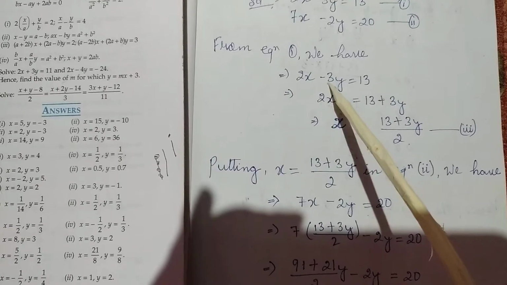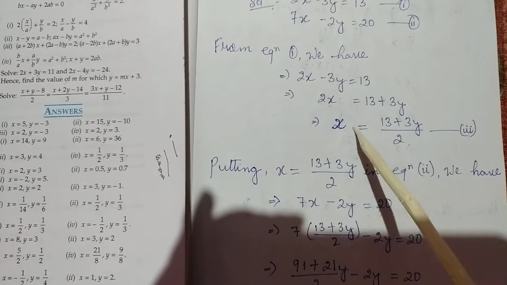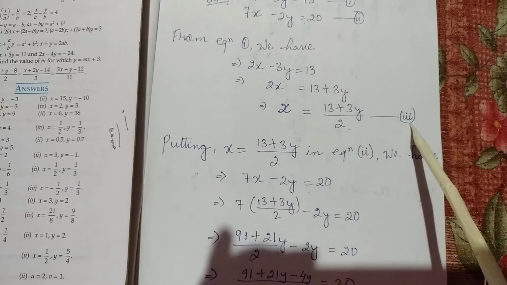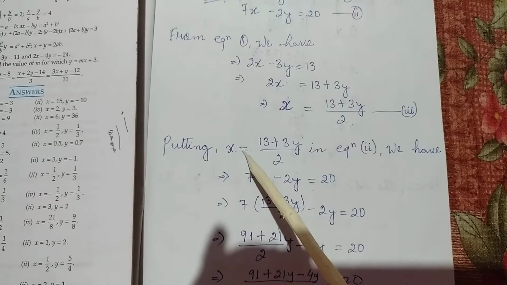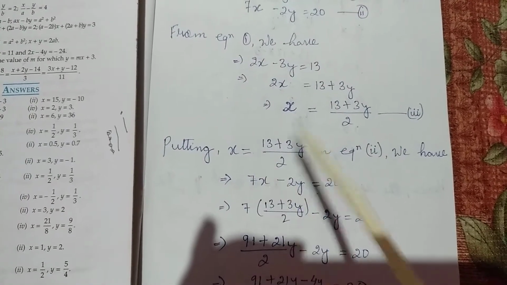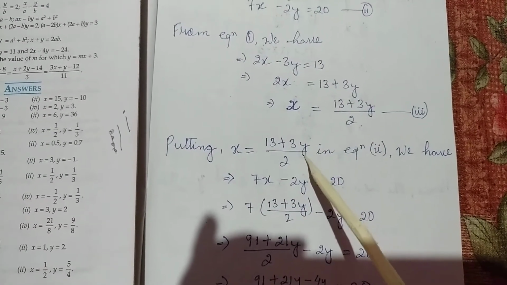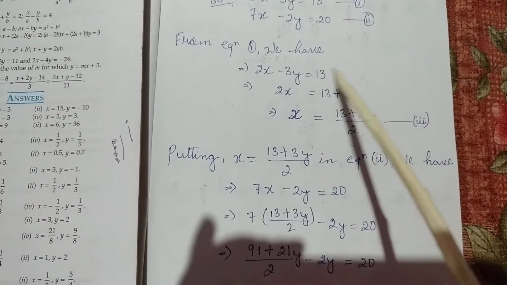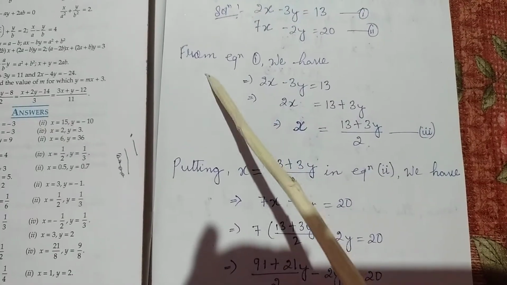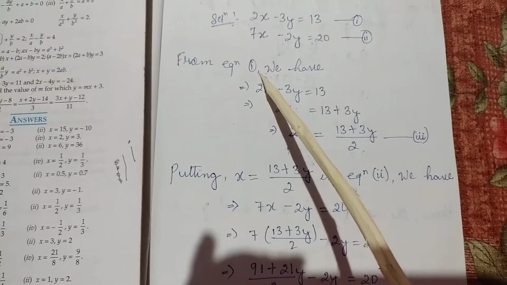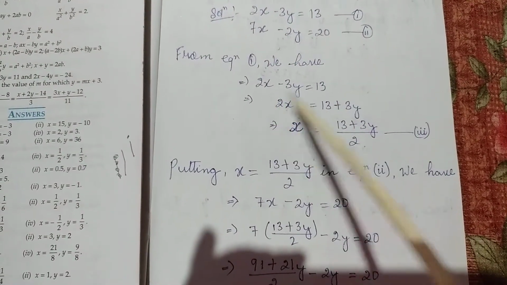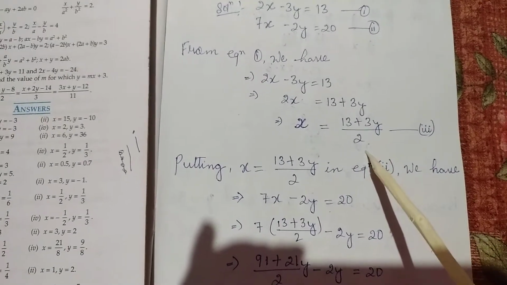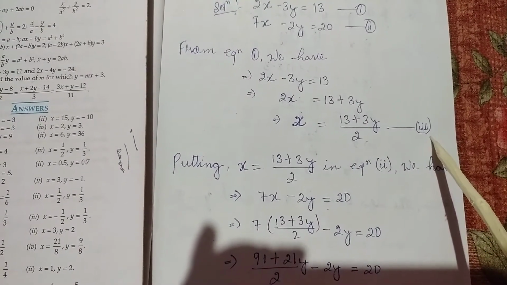So we took this to the other side, it becomes plus. Therefore x equals (13 plus 3y) divided by 2. We mention this as equation 3. Now putting x equal to (13 plus 3y) by 2 in equation 2 we have. Now you have to understand this. We started from equation 1. This is equation 1. And what are we getting? x equals (13 plus 3y) by 2. And we mention it as equation 3.